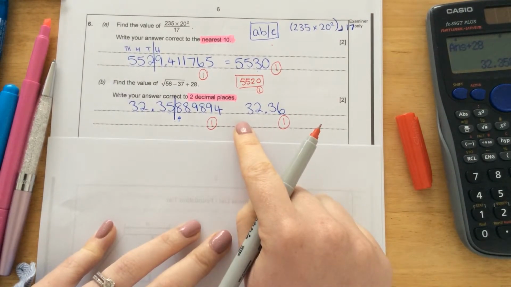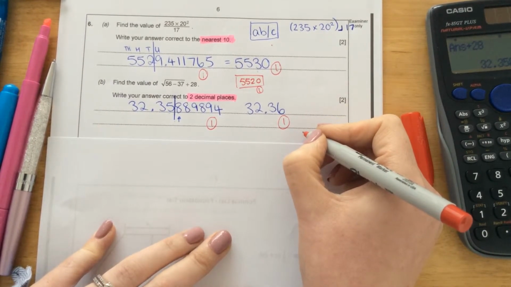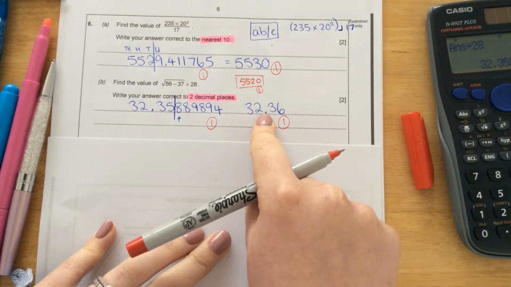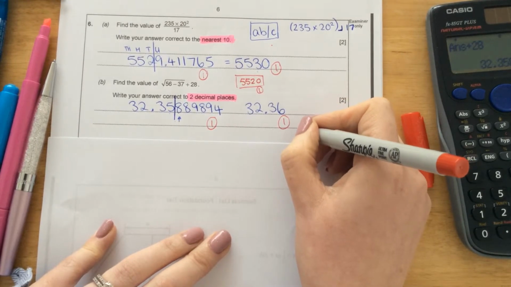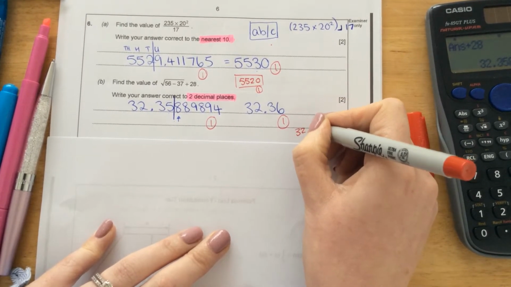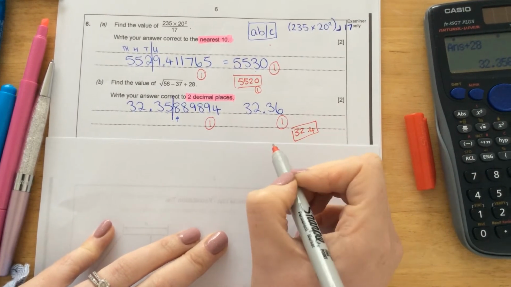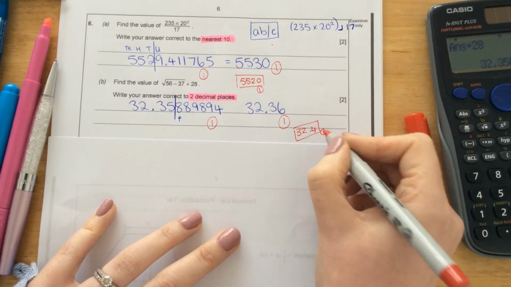In part B, the examiners will do the same. They'll give you 1 mark for this, even if you had that wrong. Or if you haven't got that, they'll give you 1 mark for 32.4. That means you have rounded it to 1 decimal place instead, which is incorrect, but they'll give you 1 mark for that.